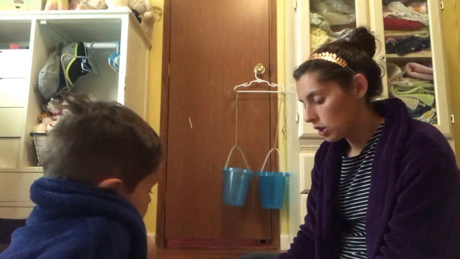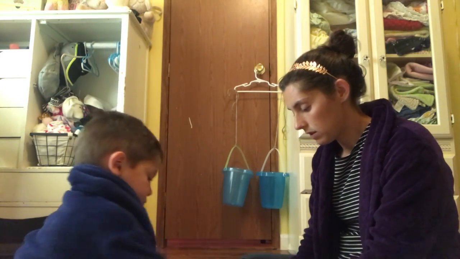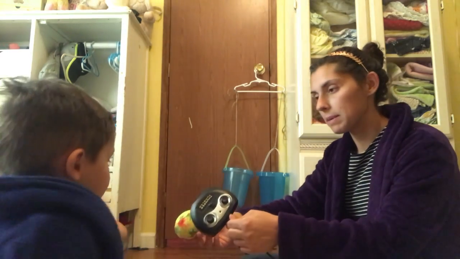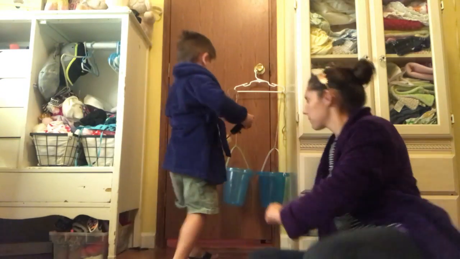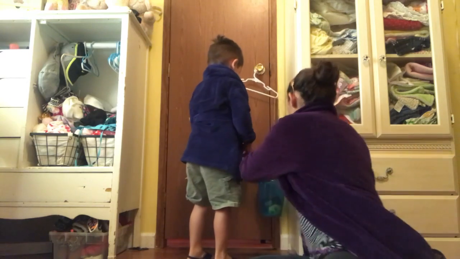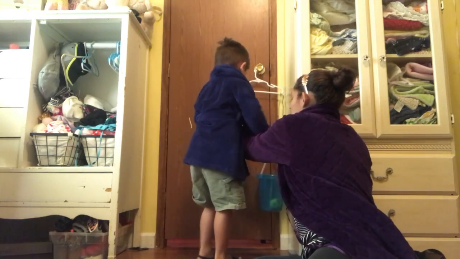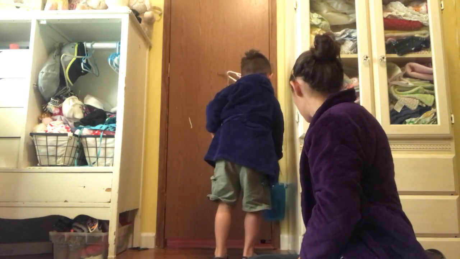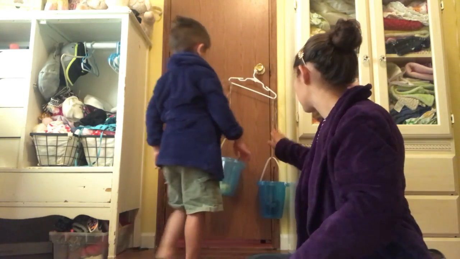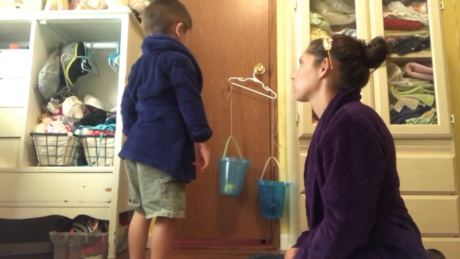Okay. Which two do you want to put in first? These two? Okay, put them in the bucket. Put either one in whichever bucket. It'll be easy. You got to put one in one bucket and one in the other. Okay, the bucket that goes down the most is the heaviest. So which one's the heaviest?